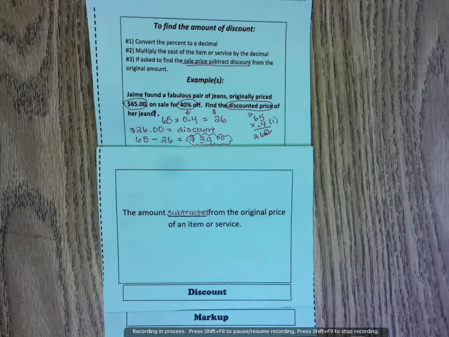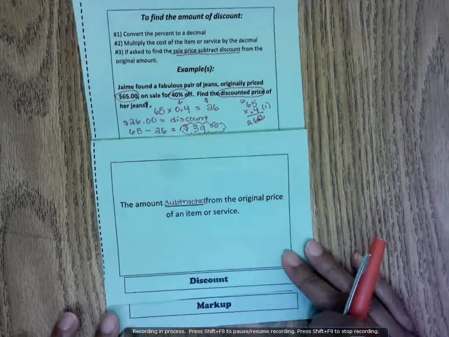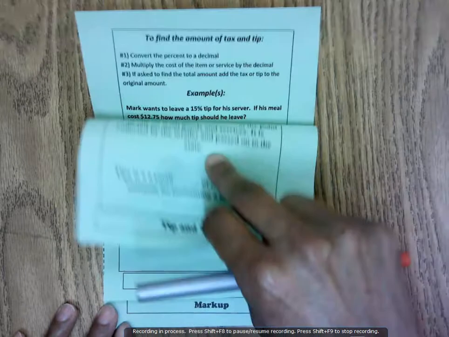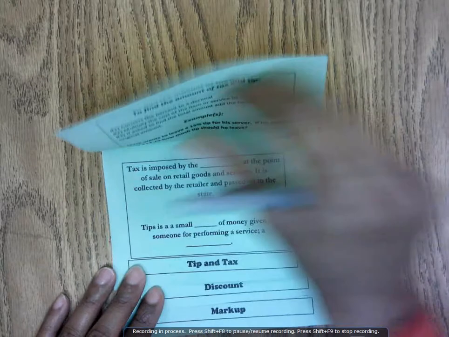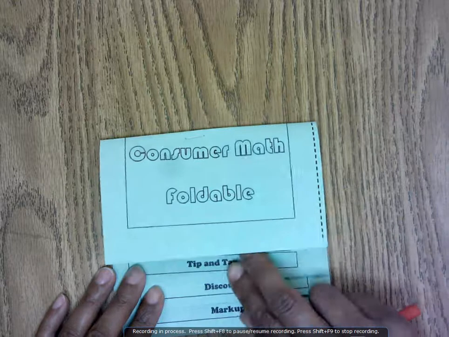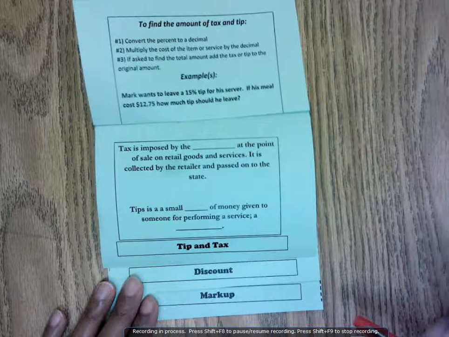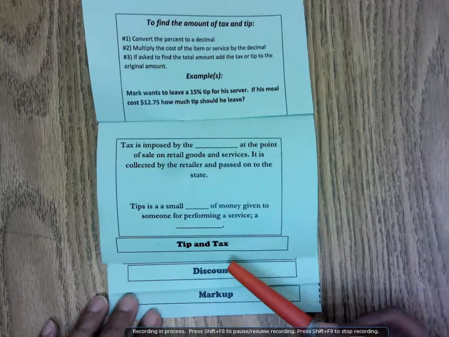Last week we talked about discount, and that's what the notes are turned to today. So in your foldable, make sure you have your consumer math foldable ready, we're going to open to the section that talks about tip and tax. So, let's talk a little bit about what tax and tip are.